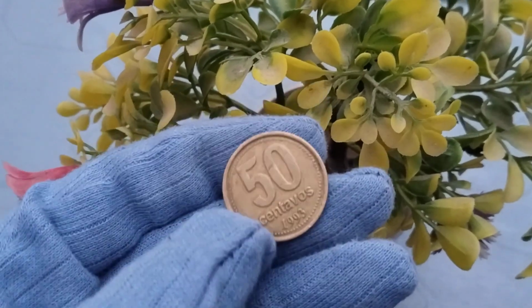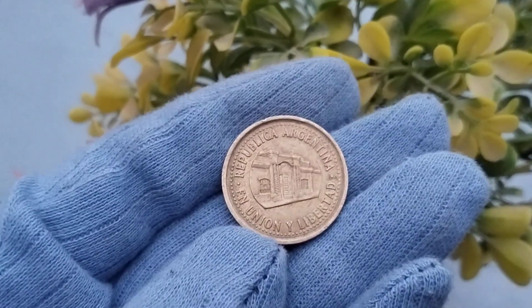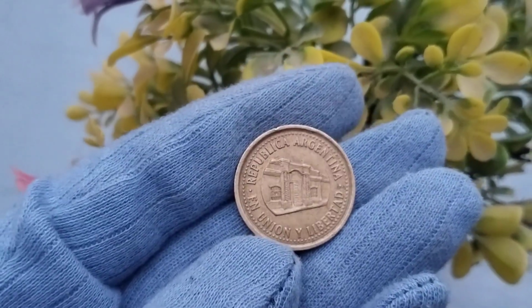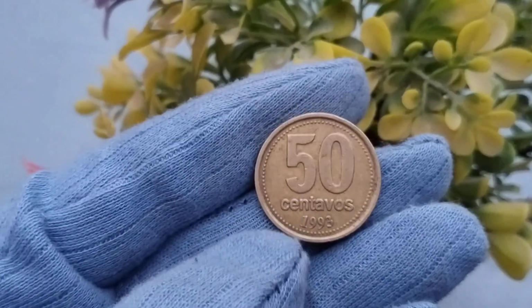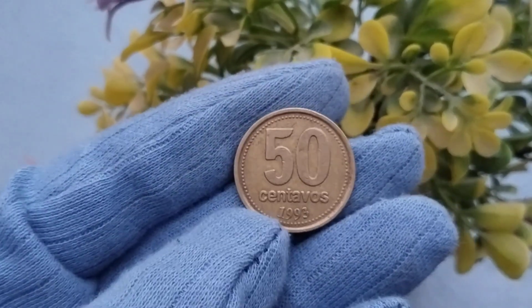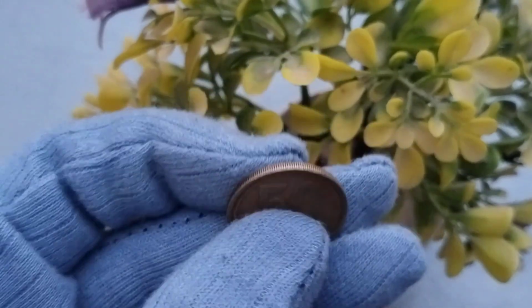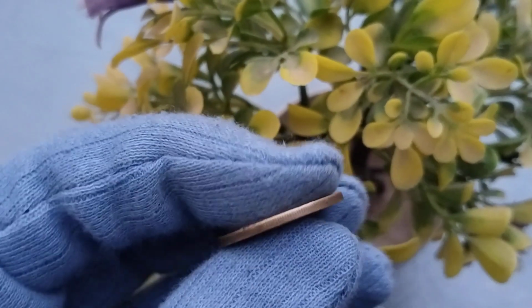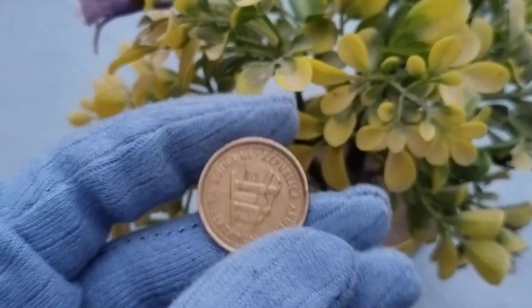Condition plays a major role in value. Uncirculated or proof-like coins are more desirable. However, even circulated specimens have historic value, especially as educational tools or conversation starters. For numismatists, this coin isn't just about metal or minting. It's a microcosm of policy, culture, and change captured in stainless steel.